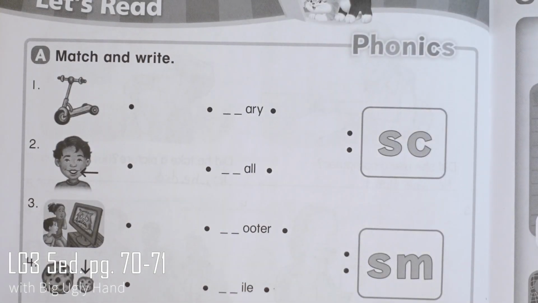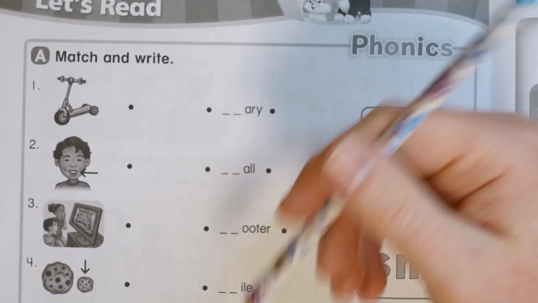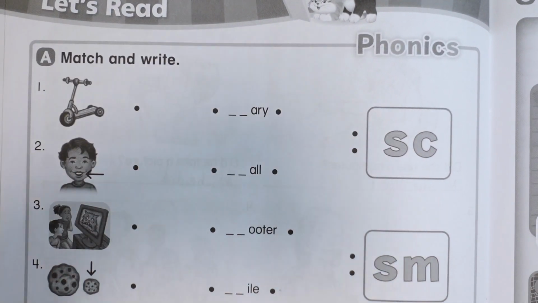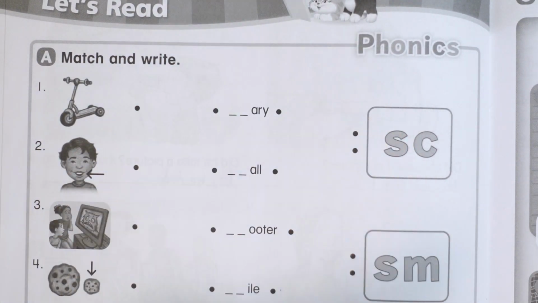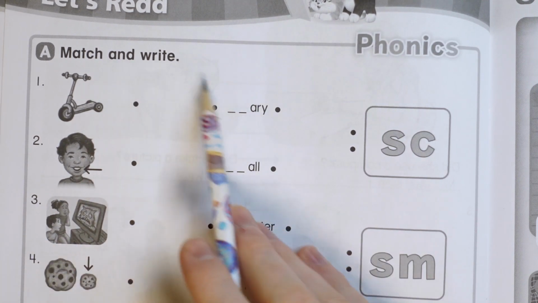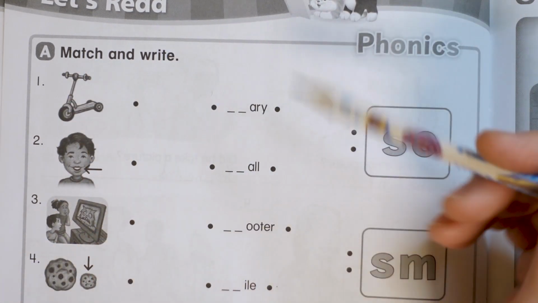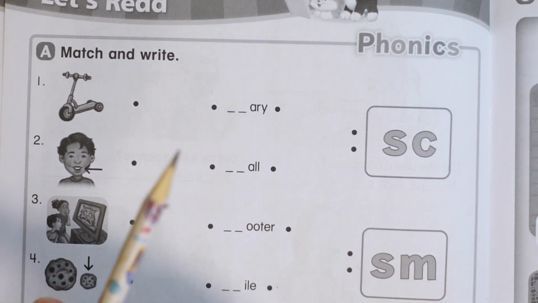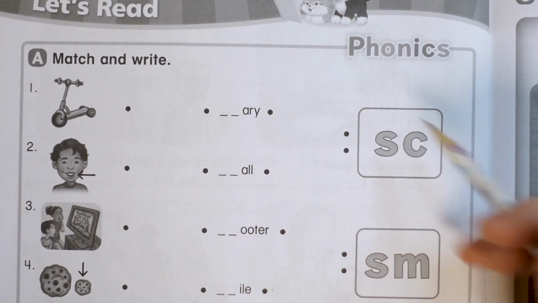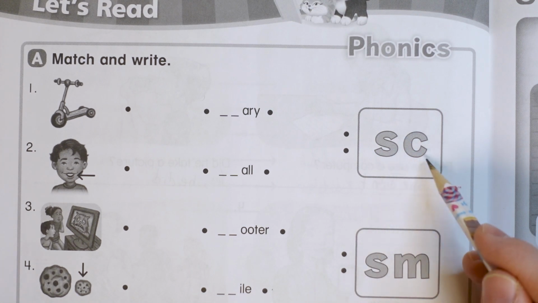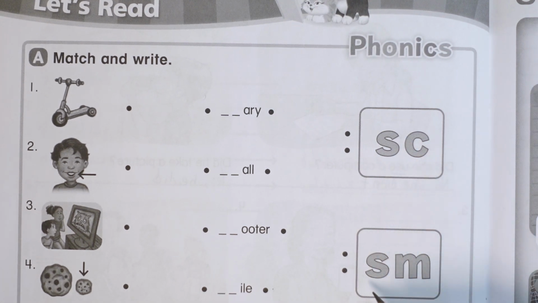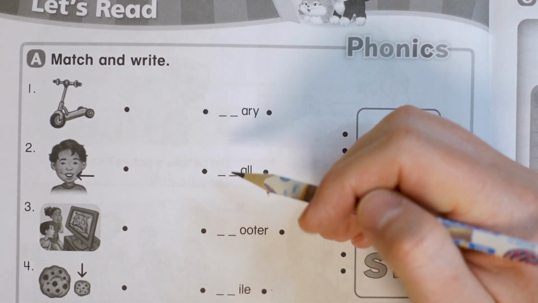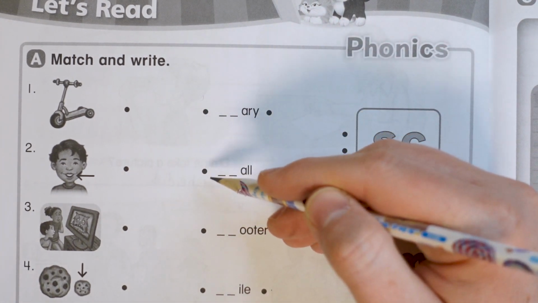Okay, these are pages 70 and 71 of the Let's Go 3 workbook. On these pages, we're going to do the reading part because it's the Let's Read pages. This page has phonics, and that page is a story to read. On this page, we're dealing with the sc, sk, and sm sounds. And in your student books, these sounds and pictures look like this.